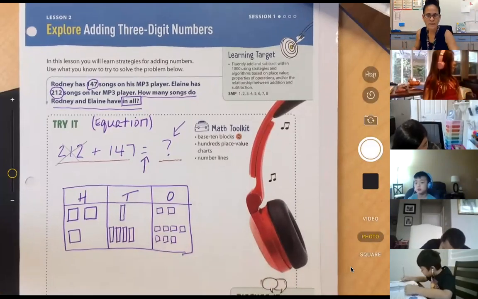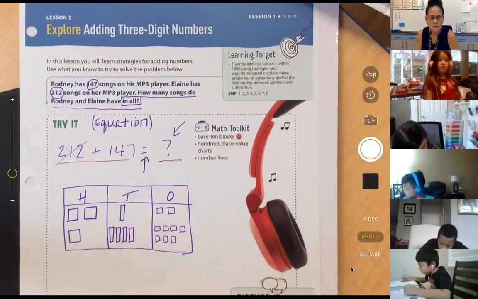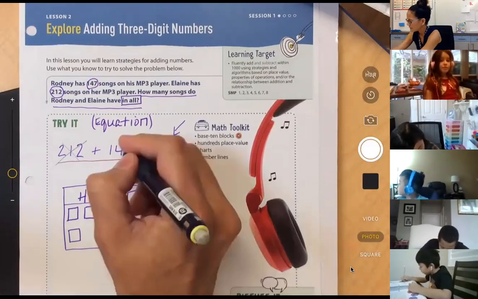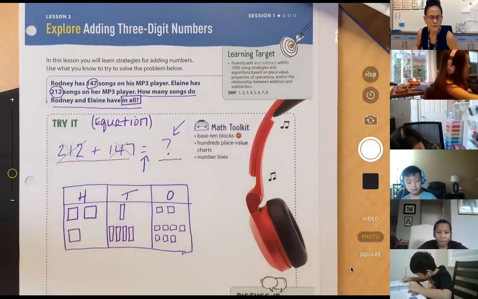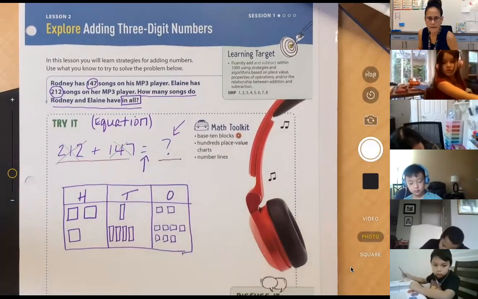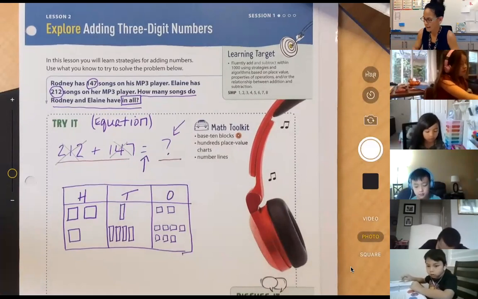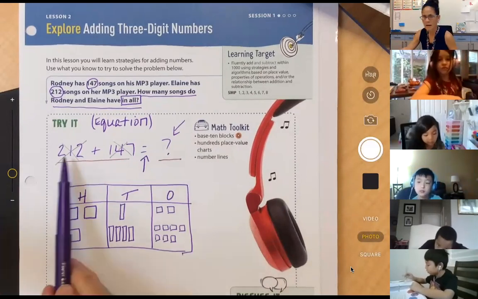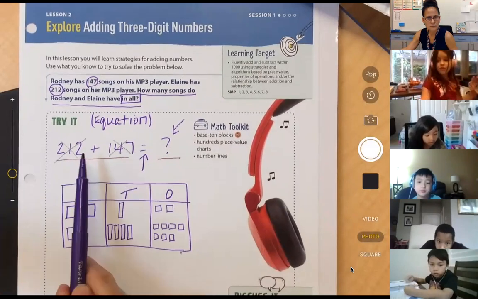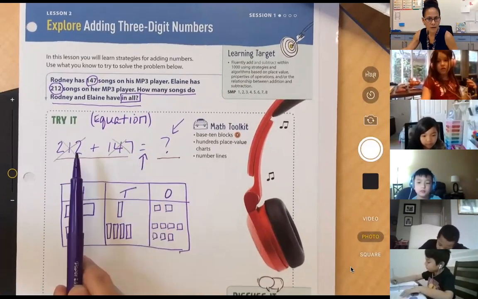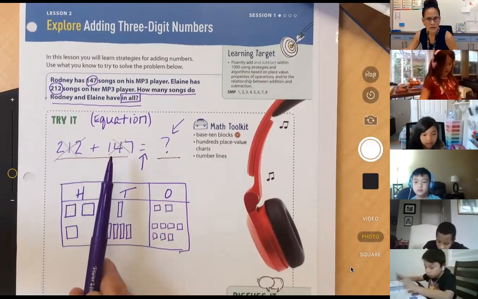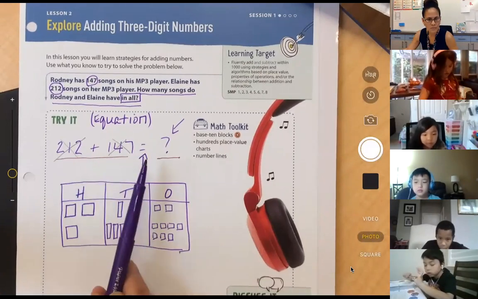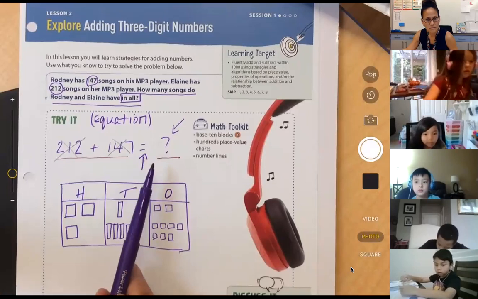And then that just helps my brain hear that I've already done 147. I don't need to do it again. So when I take a look at this equation that I'm trying to solve, let's see, I've modeled 212. I've modeled 147. The only thing left for me to do is to find the sum.